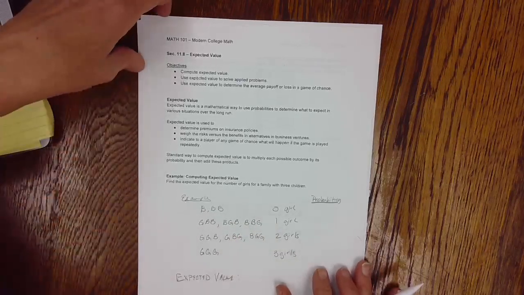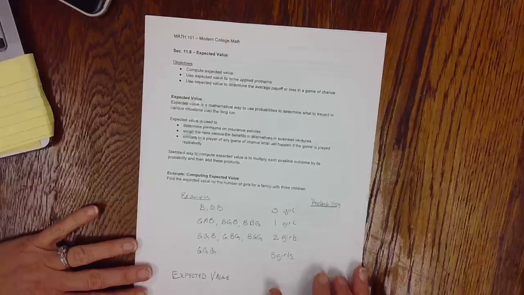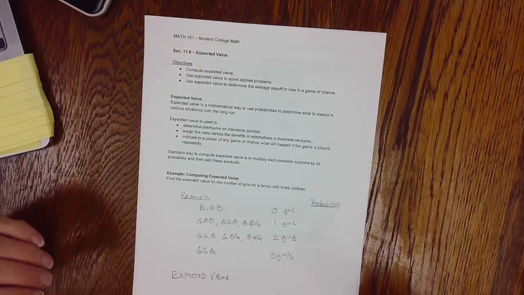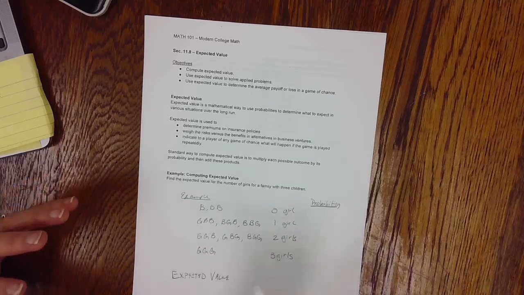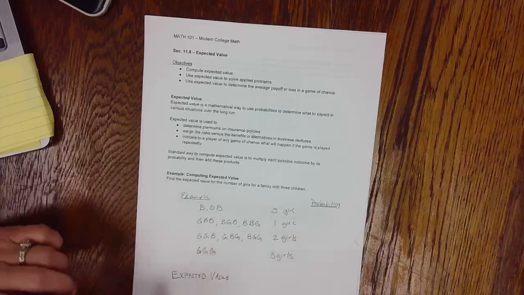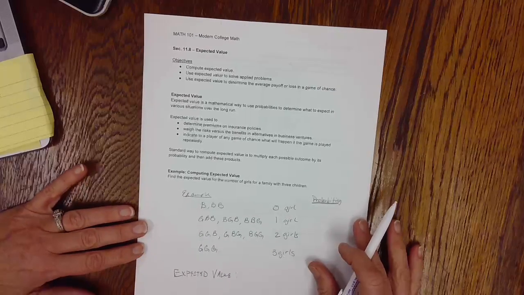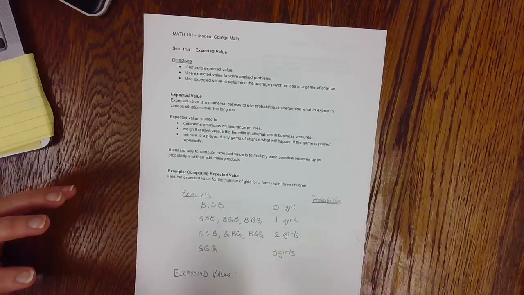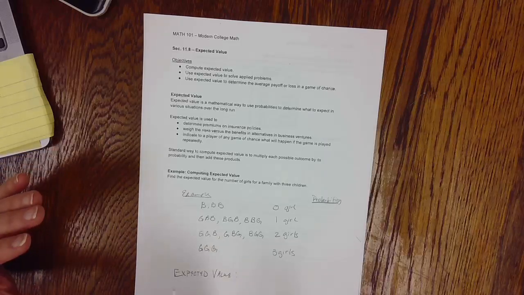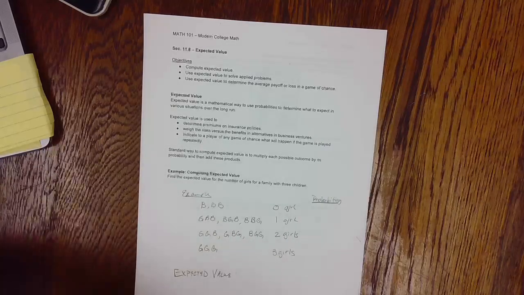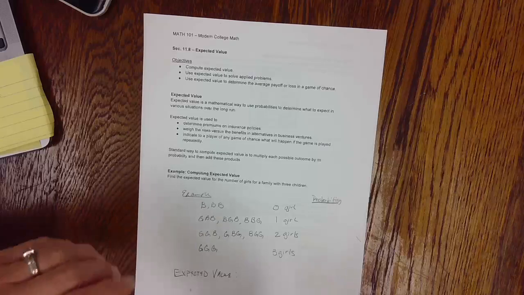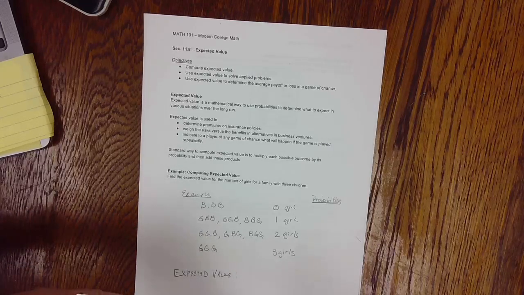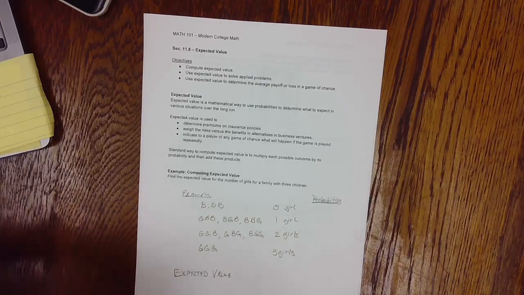Today our lesson is on 11.8 in your notes, and it's called expected value. And so today we're going to learn how to compute the expected value. I really wanted to give you a little bit of an idea of where we would use this. This is the intro for when we look at insurance companies and they try to determine how to establish an insurance rate. They'll look at the expected value to help calculate your insurance rate.